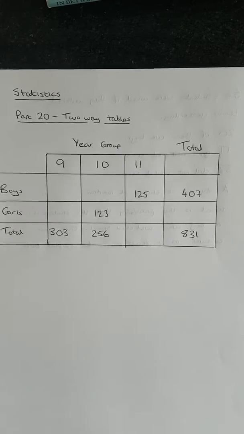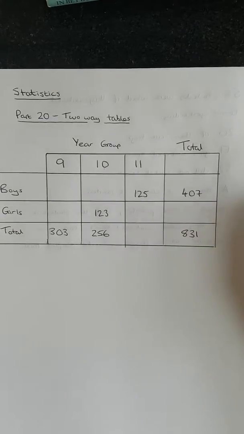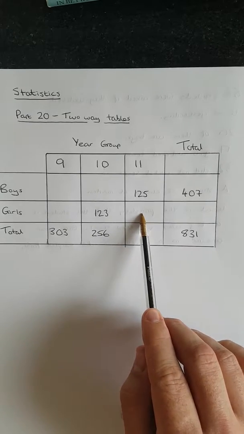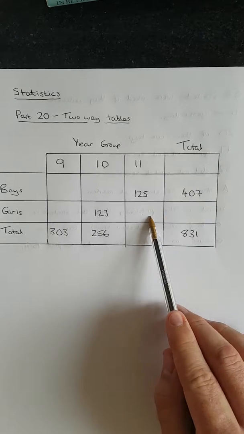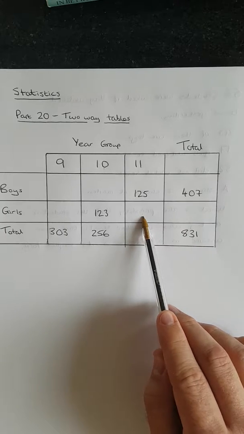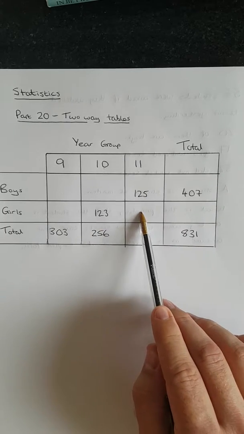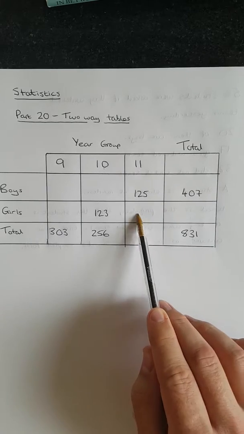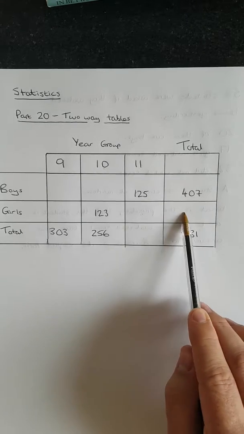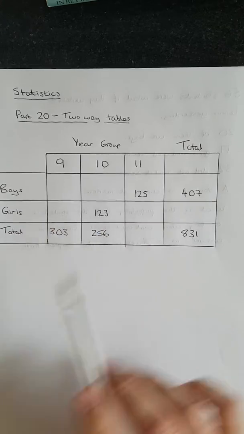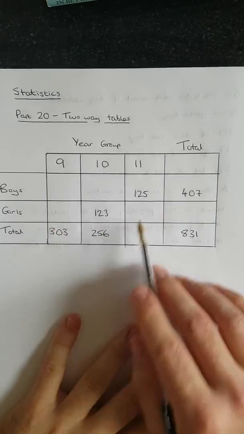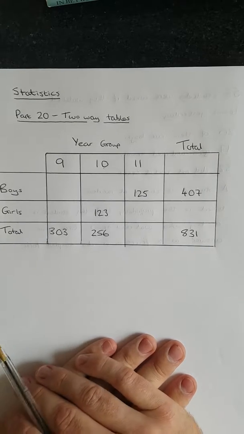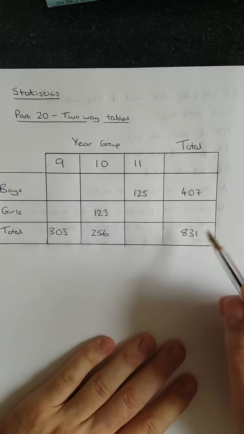So let's try and work out some blanks. Now, working out this number here is going to be very difficult because we don't know very much about Year 11 girls. We know a little bit about Year 11 boys, nothing about total girls, and nothing about Year 9 girls. So let's not start here. Let's start somewhere where we only need one piece of information.